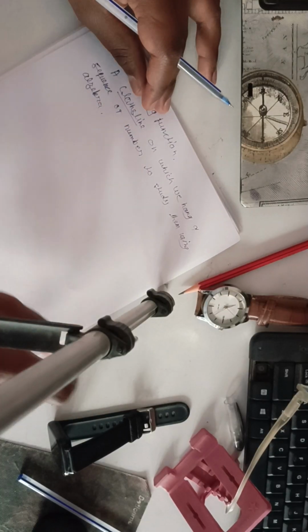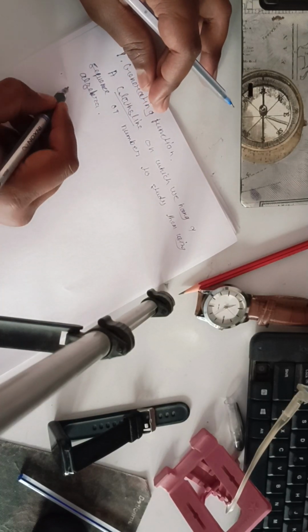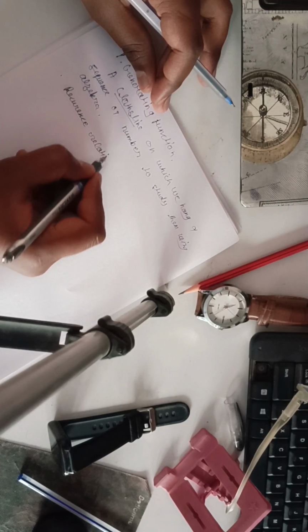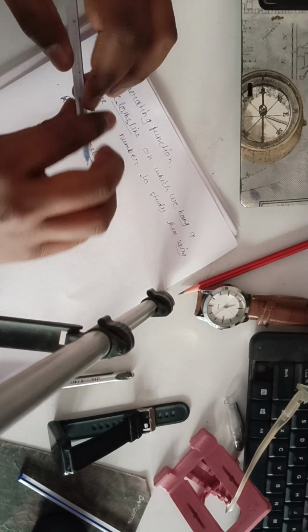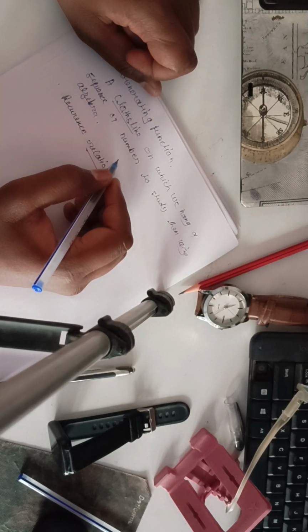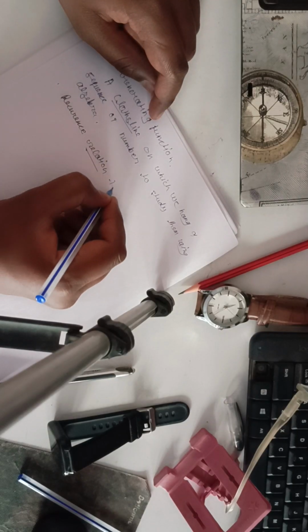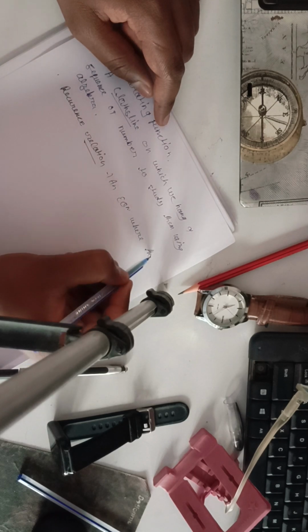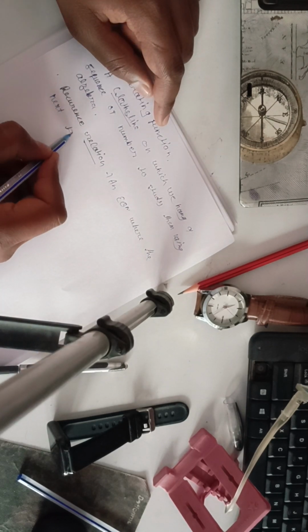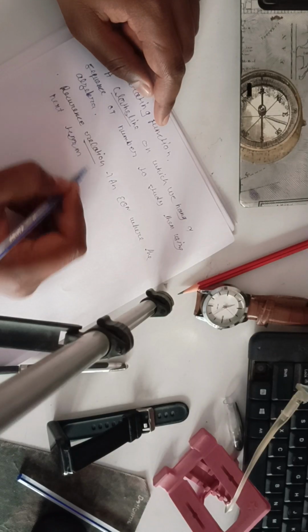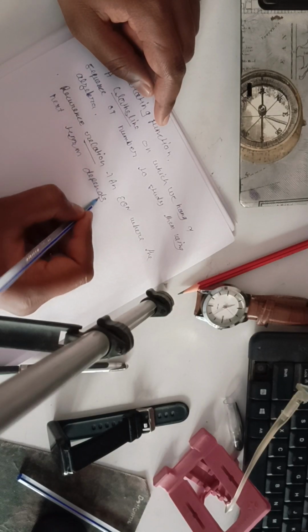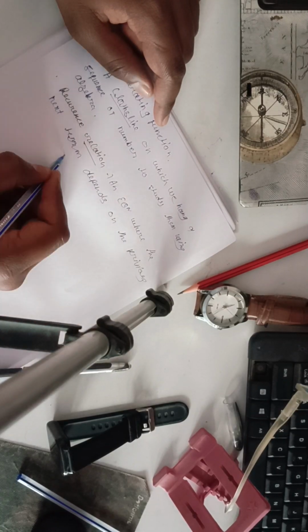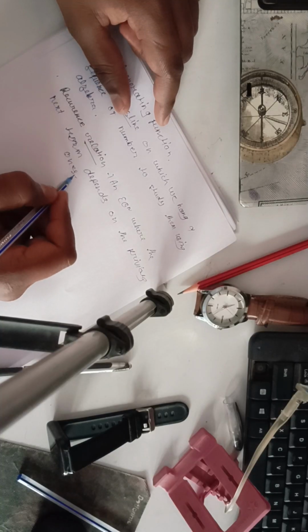Recurrence relation: an equation where the next term depends on the previous ones, like the Fibonacci sequence.